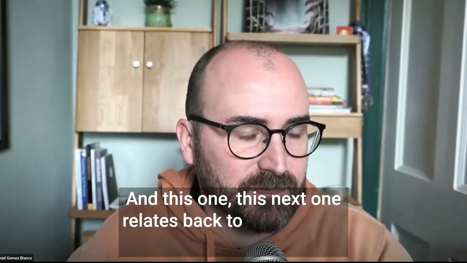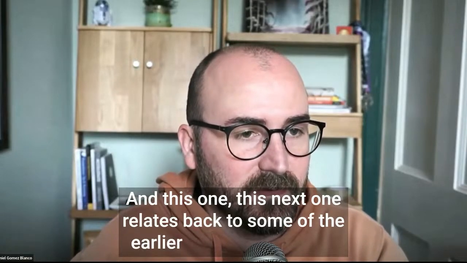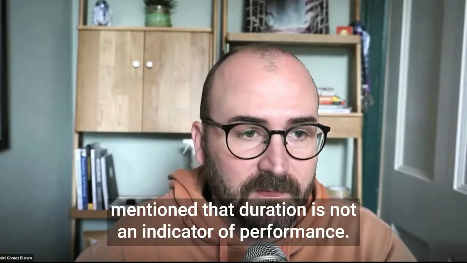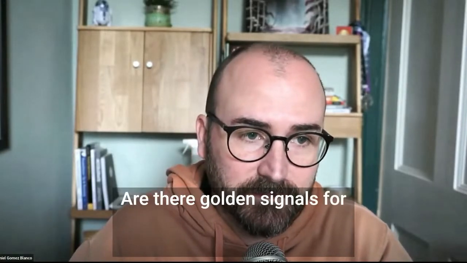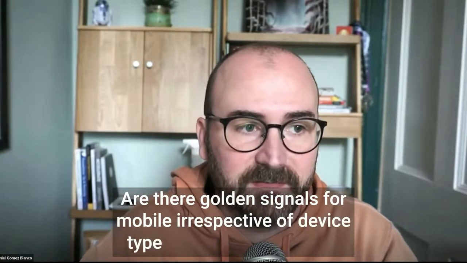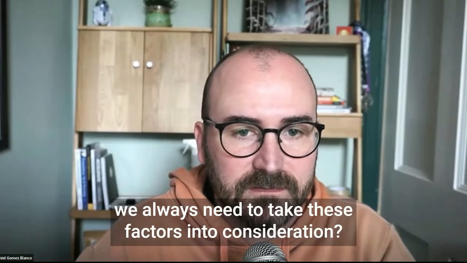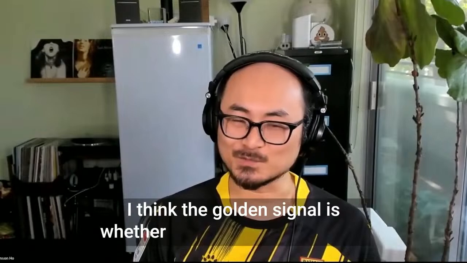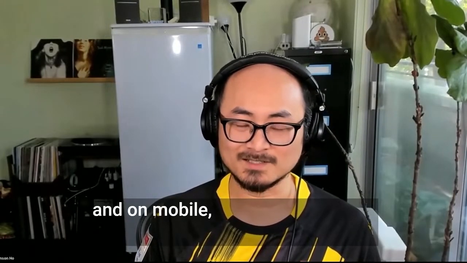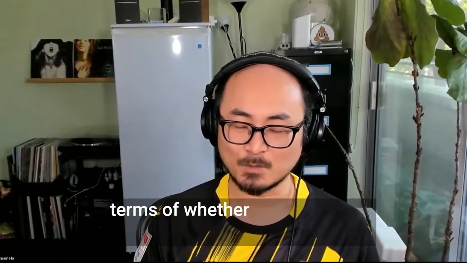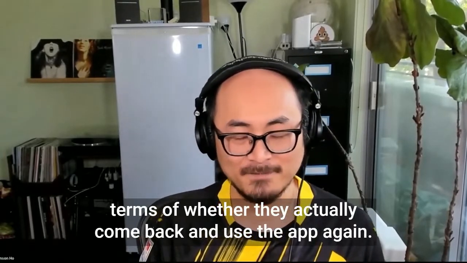Cool. I think this next one relates back to some of the earlier questions, but you mentioned that duration is not an indicator of performance. Are there golden signals for mobile, irrespective of device type and OS version, or do we always need to take these factors into consideration? I think the golden signal is whether the user is happy or not. And on mobile, there are indicators of whether a user is happy in terms of whether they actually come back and use the app again.